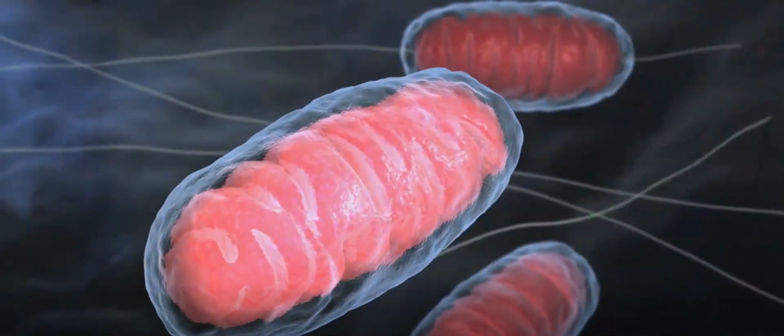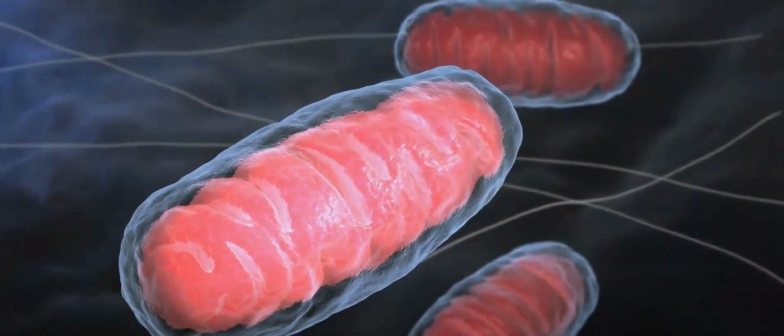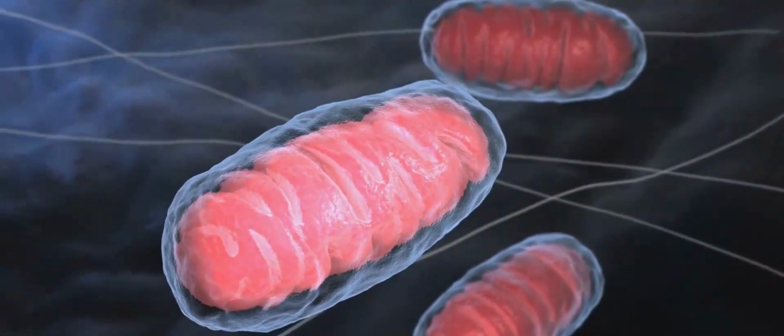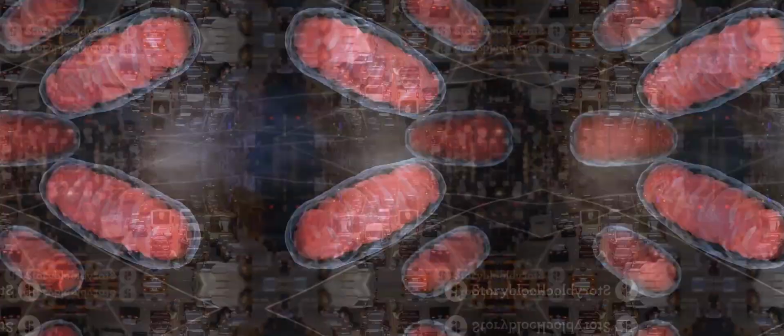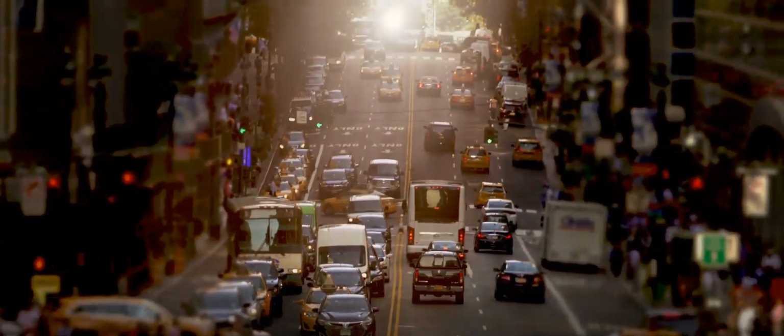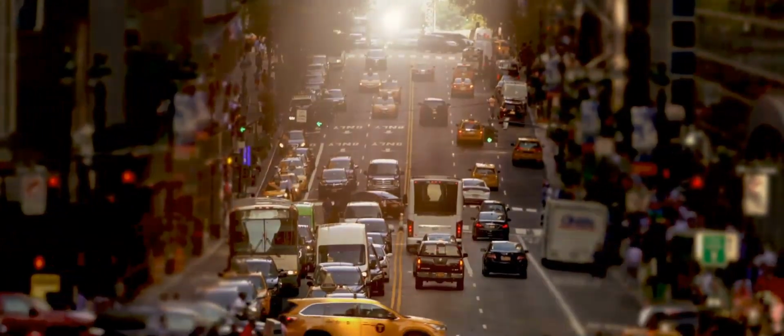Have you ever wondered how our cells produce energy? To understand this, we need to dive into the fascinating world of the electron transport chain. Imagine a bustling city, with people and vehicles moving in an orderly manner.